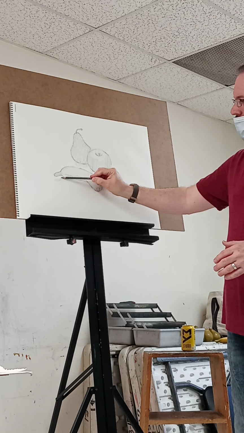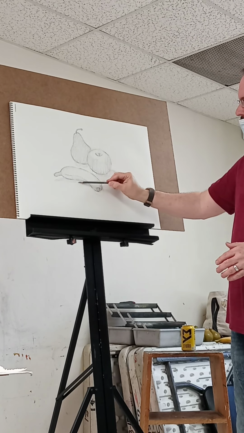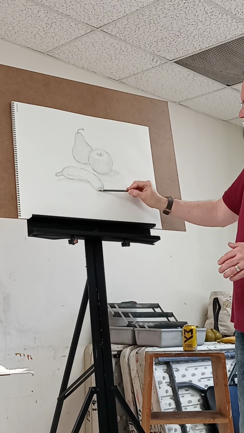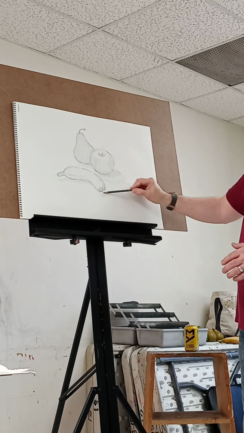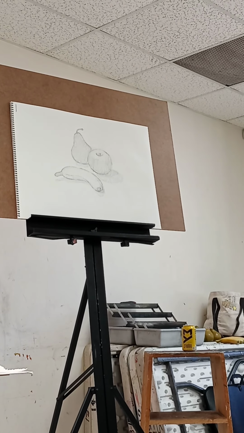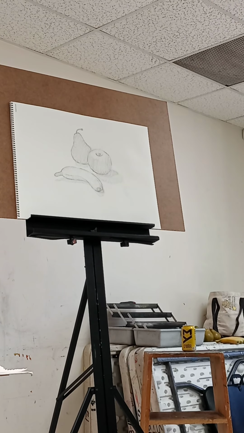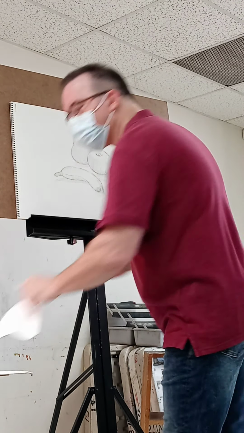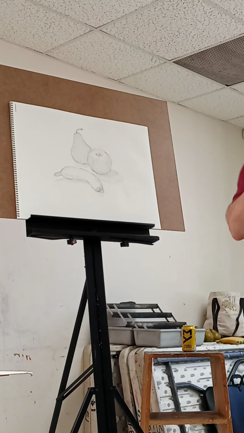Okay, then we can just quickly sketch our cast shadow in. See that? You see how we have a lot of information very quickly. So we get a lot of what we want to know very fast. Now, here's where, again, it picks up pace.